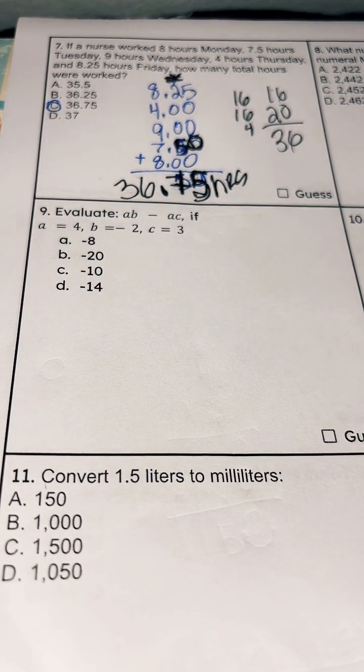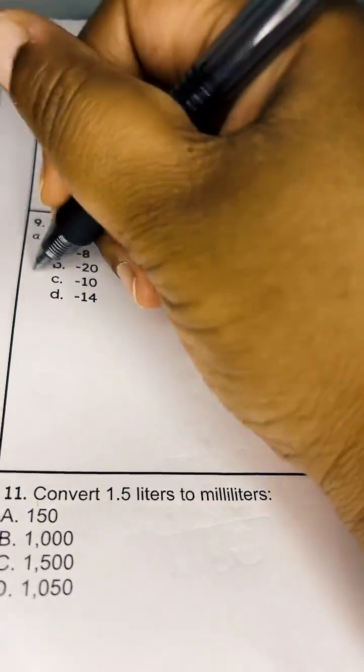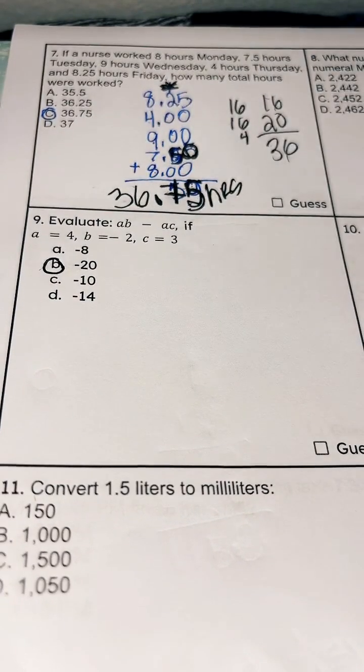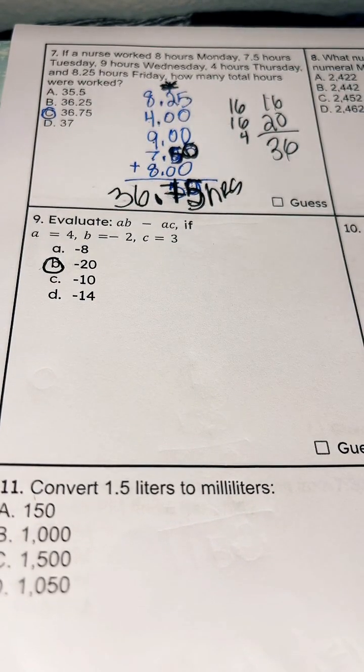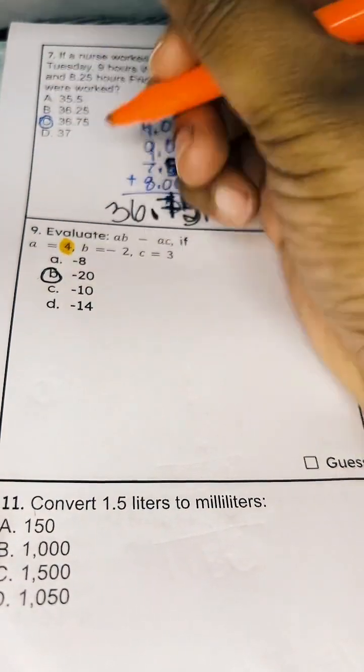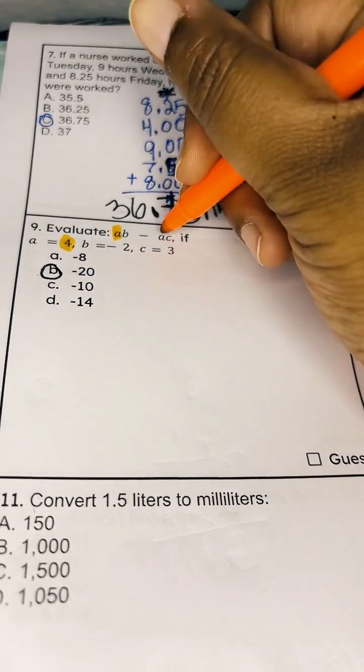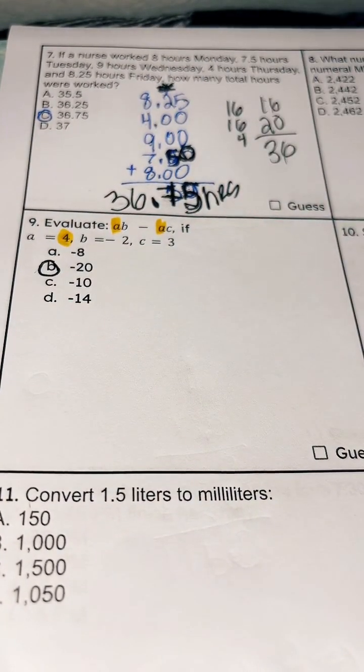All right, let's jump into 9, y'all. Brittany said 9 is B. Good. Plug. Yes, plug. That's what we gonna do. My pack family saying B. You know I got to circle it if they say B. Yeah, I'm going to write it out. Of course, I'm going to write it out. But everybody's saying -20. So whenever they tell you A equals something, I want your brain to say plug in, plug in, plug in, plug it in. So we're going to plug in wherever we see an A, that's where we write a 4.